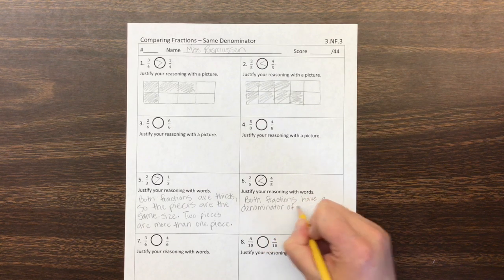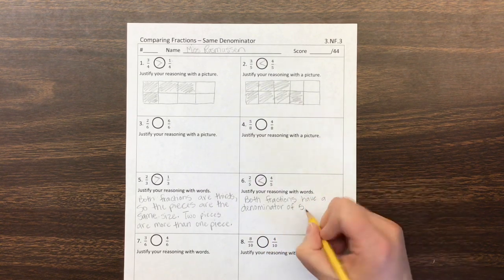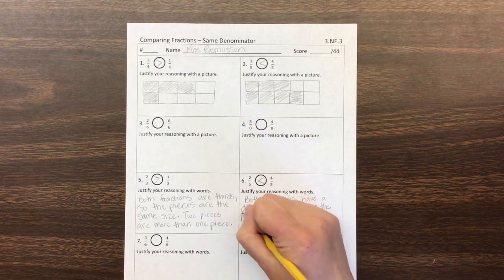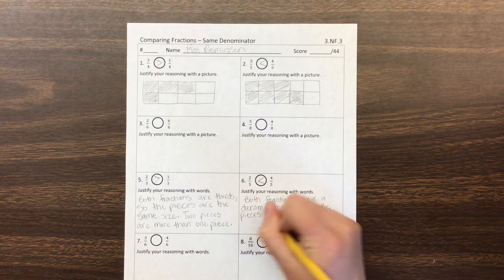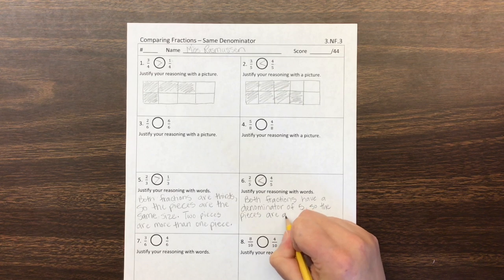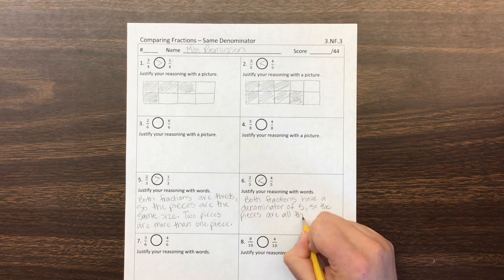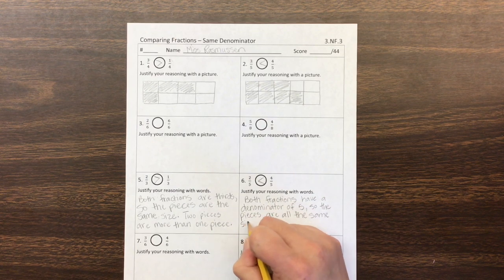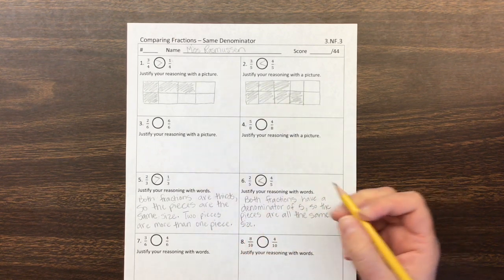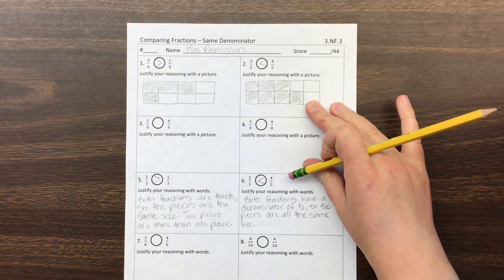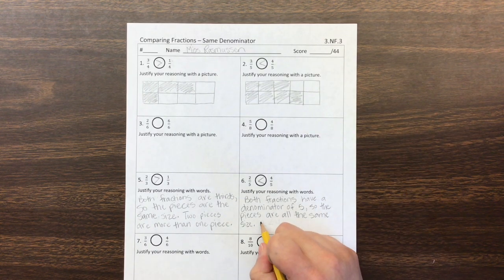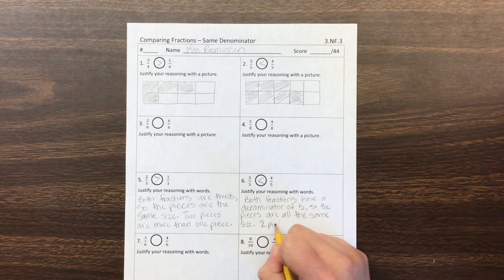So the pieces are all the same size. Two pieces are less than 4 pieces.